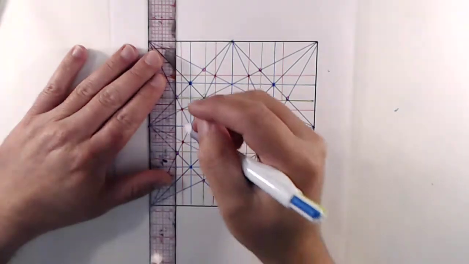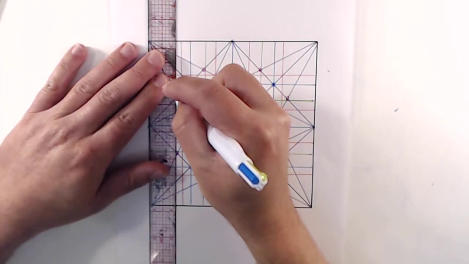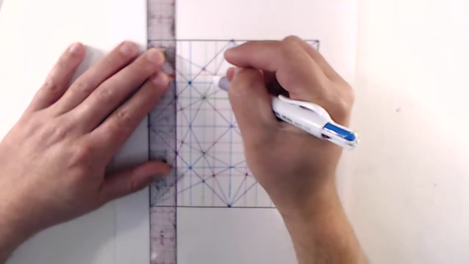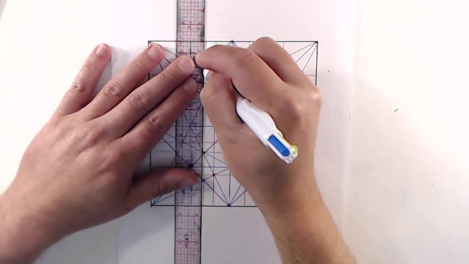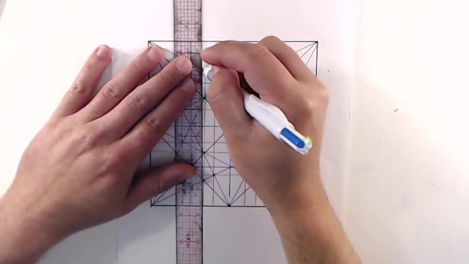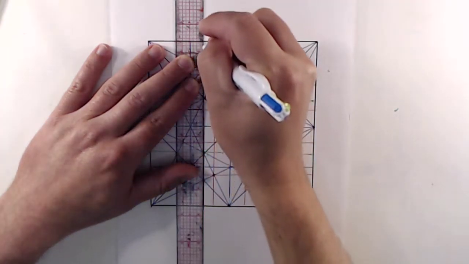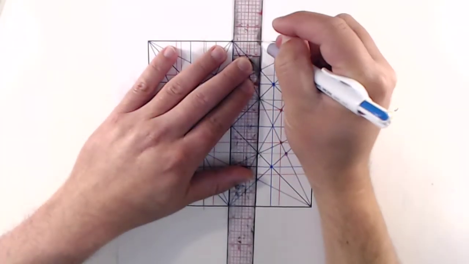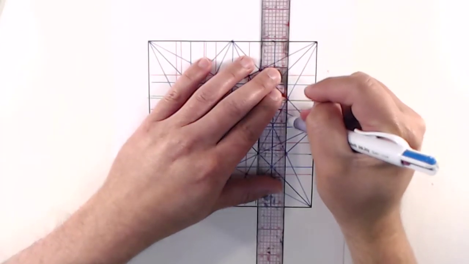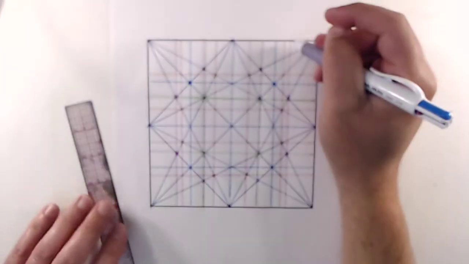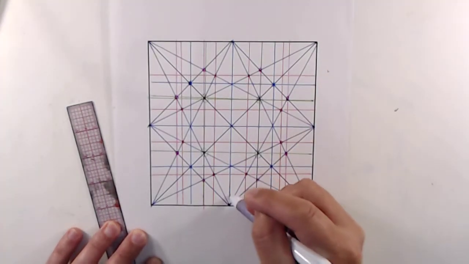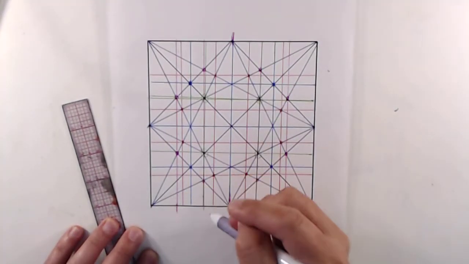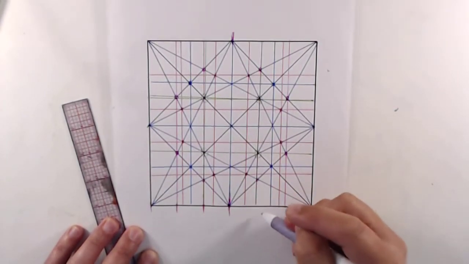So what happens if we line these up? So technically this should be showing the line with that green one there. This one shares it with the green one. And we're sharing it with the blue one as well. So you can start to see what this is dividing that into. 6.